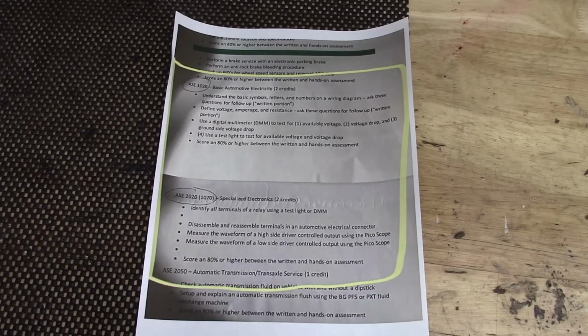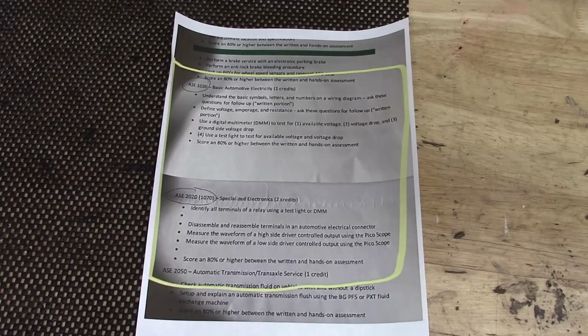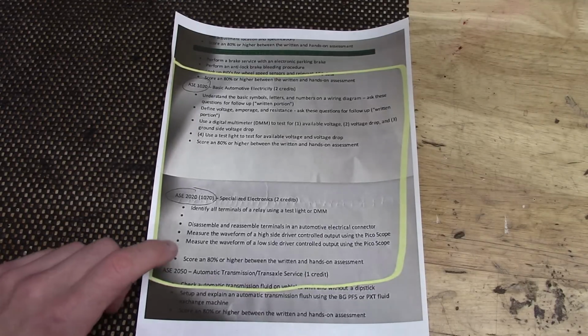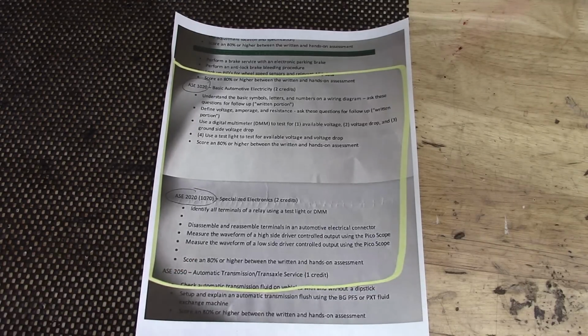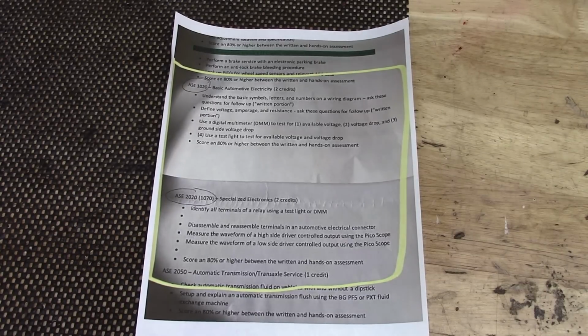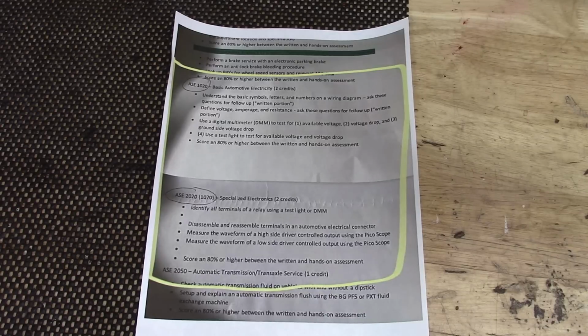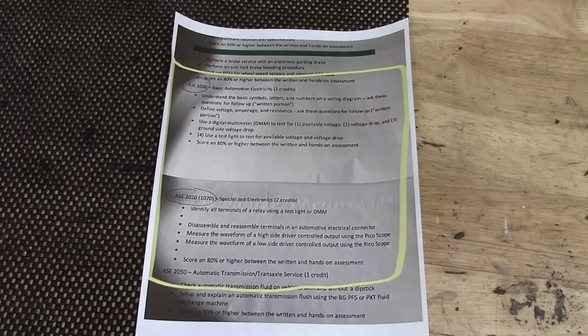Measure the waveform of a high side driver controlled output using the picoscope. Well, that we can certainly do. And then we want to measure the waveform of a low side driver controlled output using the picoscope. We can certainly do that as well. Might be a little challenge finding a high side controlled driver. Most drivers are low side controlled, and we will also explain the difference between those.